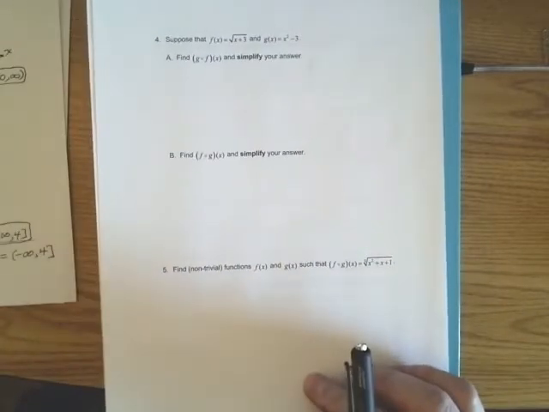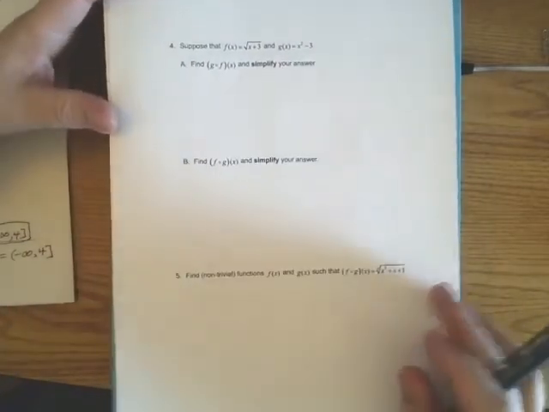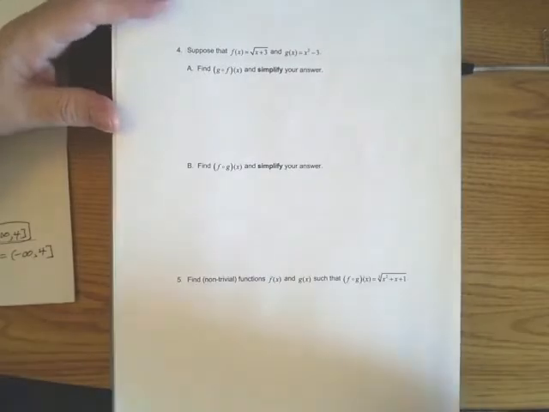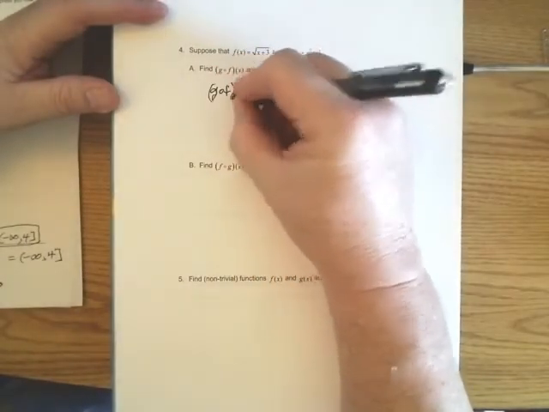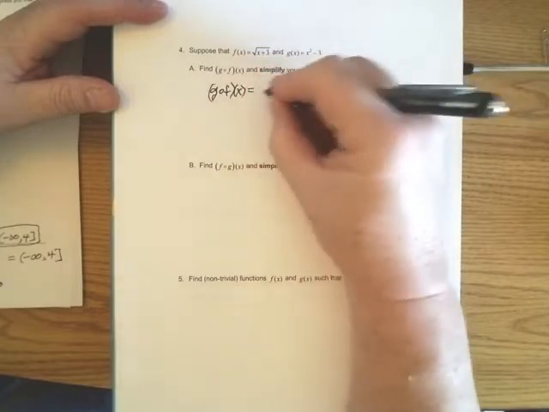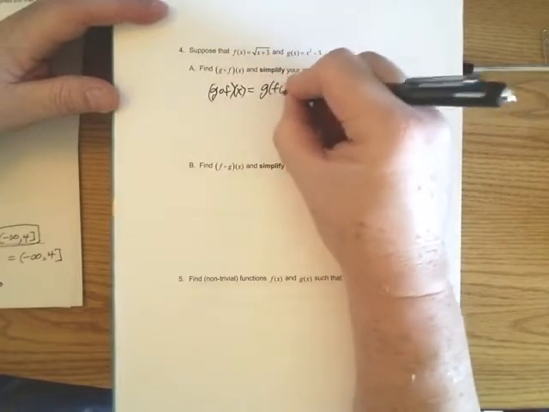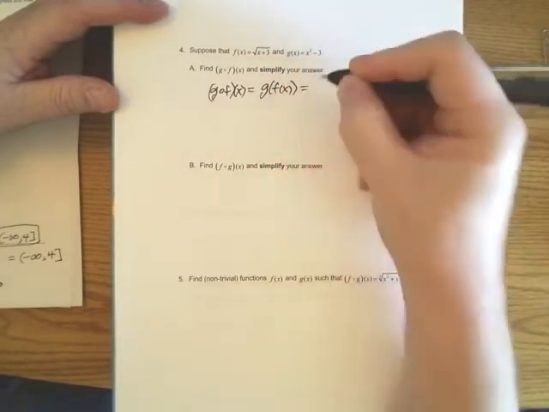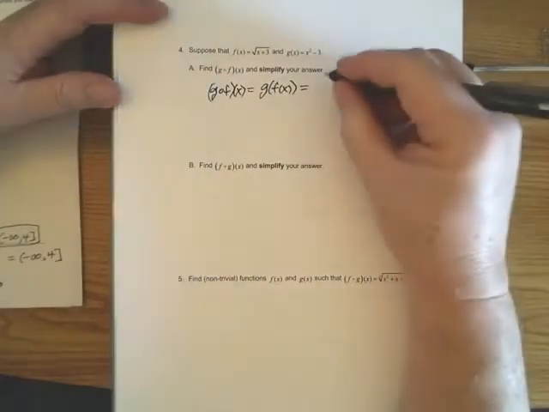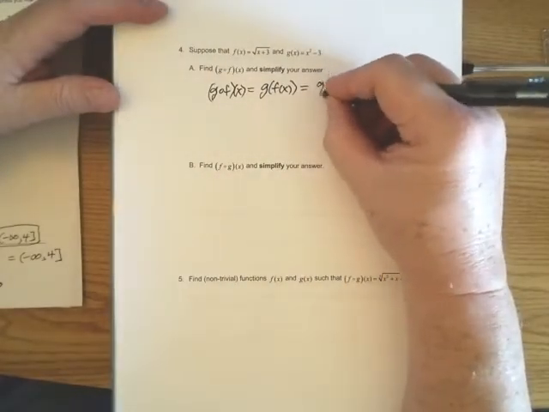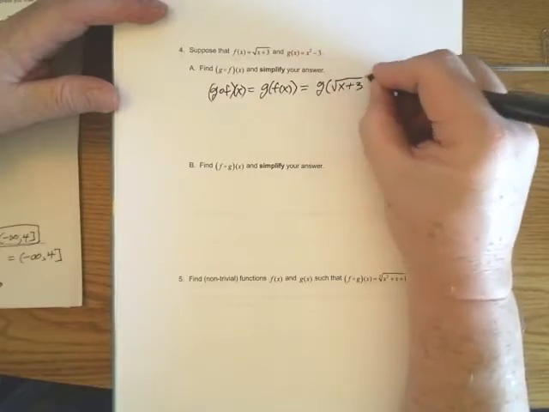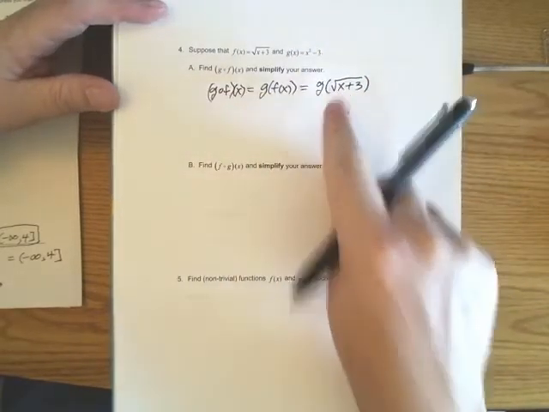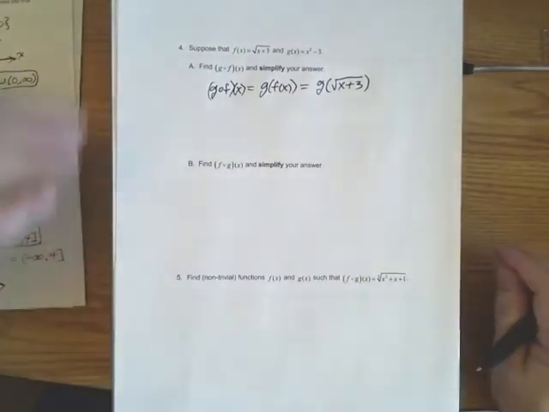There's problem 3. Let's look at problem 4 here. Okay? All right, I'm going to be doing some composing of functions here. Okay, so g of f of x, or g composed with f of x, means the same thing as this. Now, what's f of x? F of x is actually the square root of x plus 3. So in place of f of x, I'm putting in that formula, the square root of x plus 3.